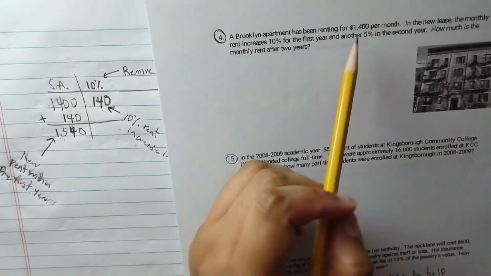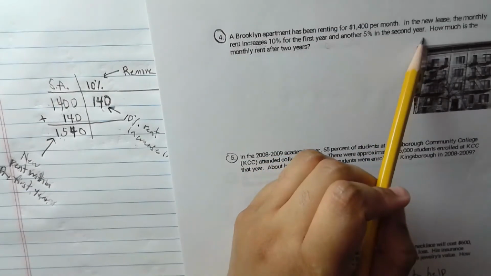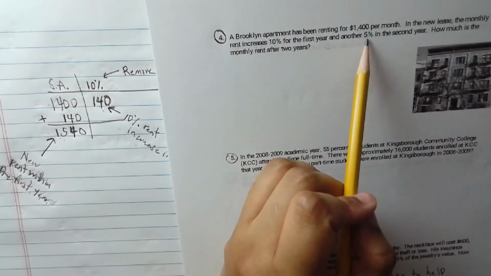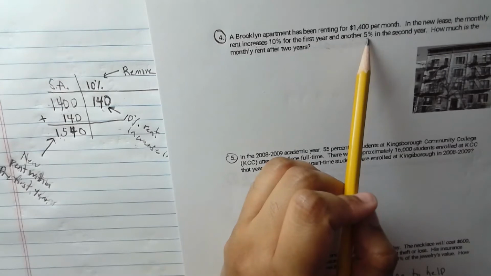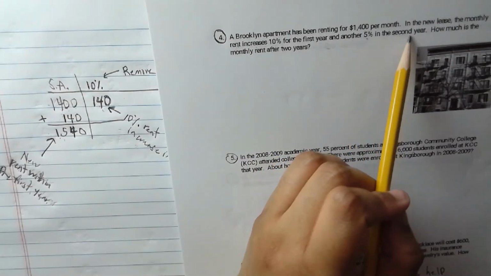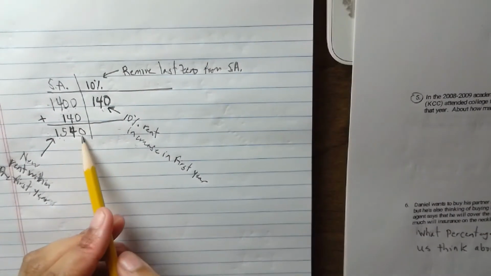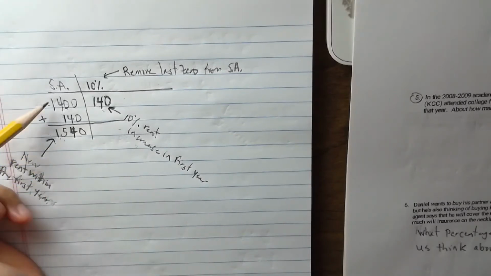Then the question says, and another 5% in the second year. So we need to figure out how much that 5% increase is worth, and whatever that amount is, that would be the increase that happened during the second year. So let's find that amount. If we need to find that amount, where do we find the 5% of? Do we find 5% of what the rent used to be, or of what the rent is now?